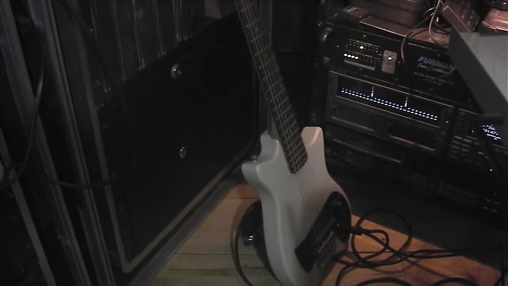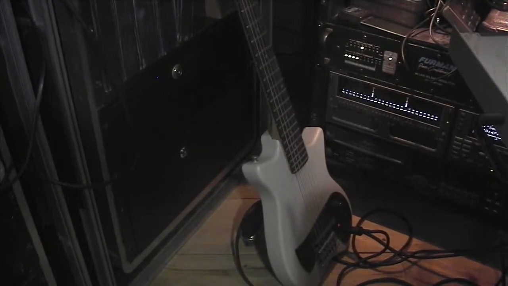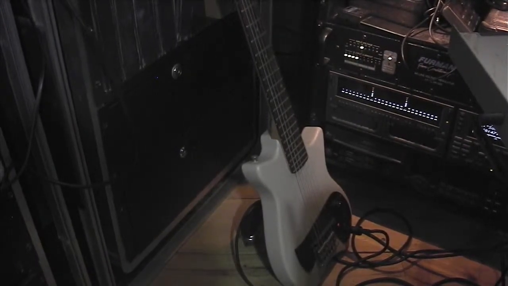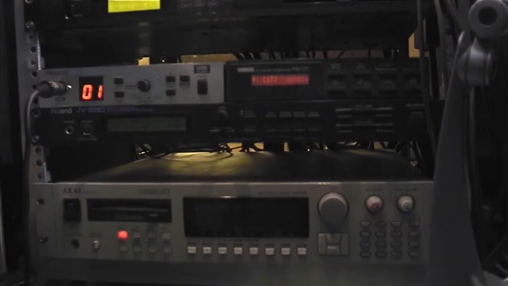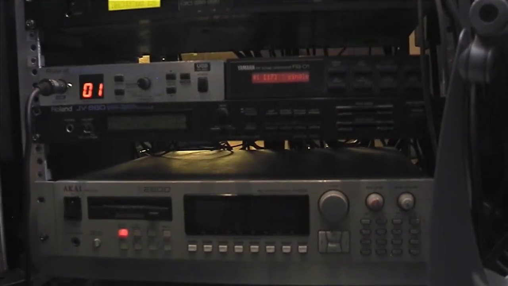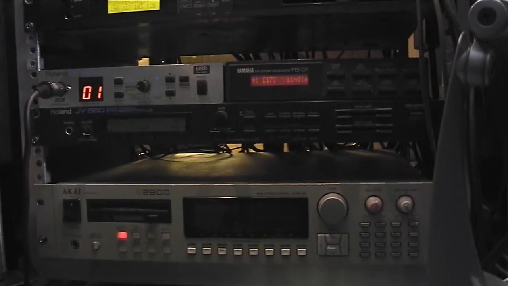If you're going to be using MIDI, you're going to need MIDI instruments. I've got a guitar here that I use with a Roland MIDI. Here I have an Akai, that's a sampler, JV880, a Yamaha.